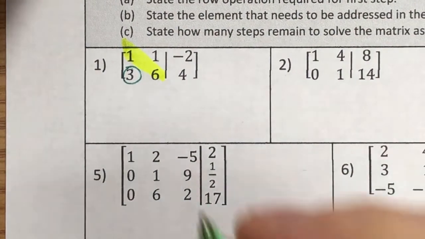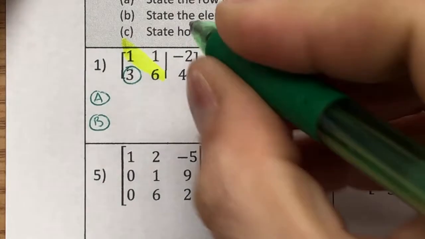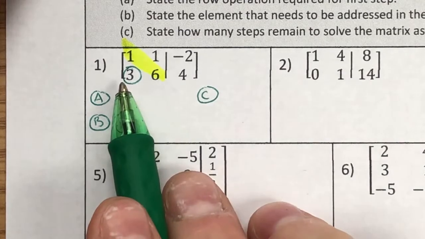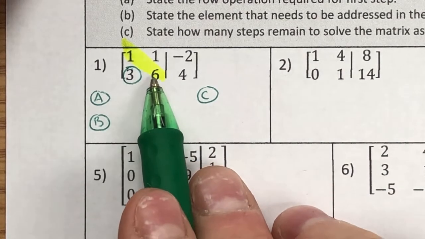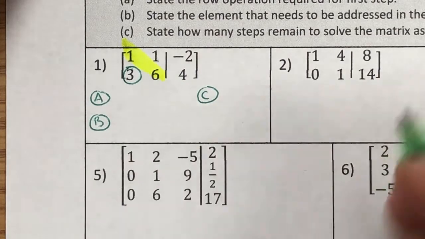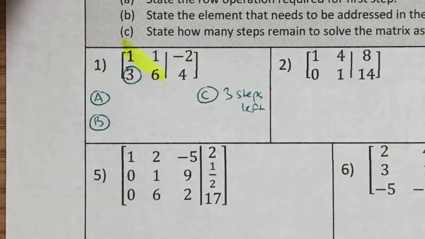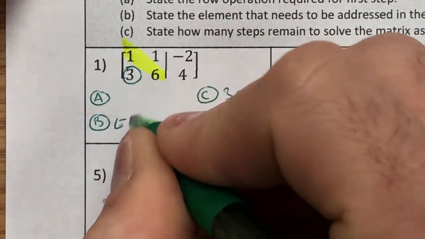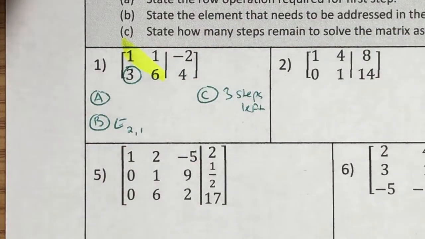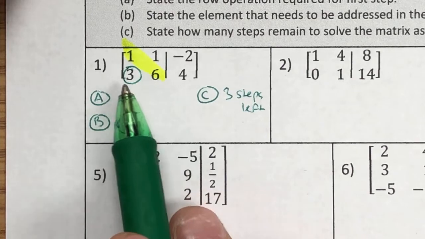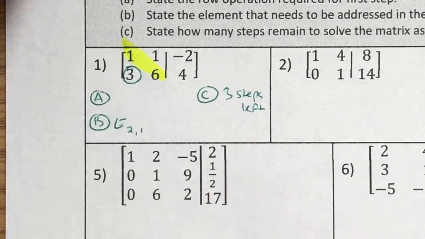So as far as A, B, and C go, A asks for row operations, B asks what element we need to address, and C asks for how many steps remain. Well, if I know how many steps remain, I need to address the 3, then the 6, and then I'll go back up here to address the 1. So I know 3 steps are left. The second thing I also know is that with the number 3, this is going to be element row 2, column 1. This lets us know that all of our attention is on the second row, the first column. So it's going to be on this entry, this number, this part right here.